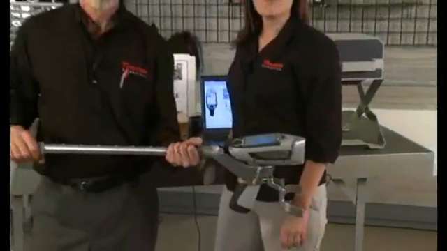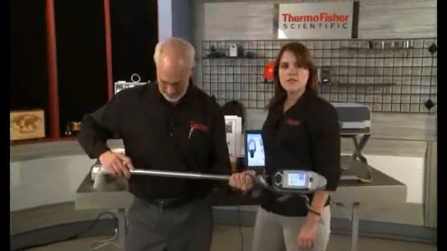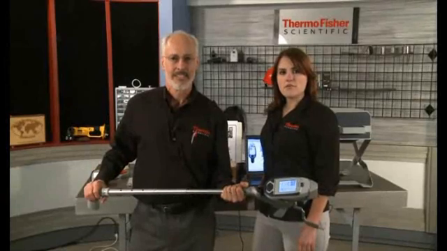Extension of the pole is accomplished by pressing in the button on the pole. Next, pull out the internal sliding pole until it is at the desired length. Then, snap the button into the nearest hole.